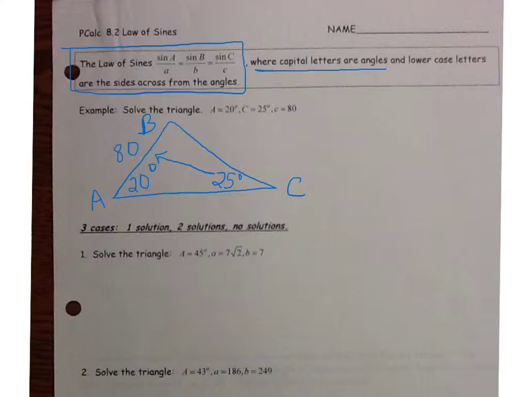So in blue, I have everything that I was given. Now in red, I'm going to start up here to find angle B. You don't necessarily have to write this out, but it would be 180 degrees for the entire triangle minus the two angles that were given. So angle B should equal 135 degrees. Okay, so I have the missing angle now. That's good. So I label that 135 up here. Now I need to find side b and side a.